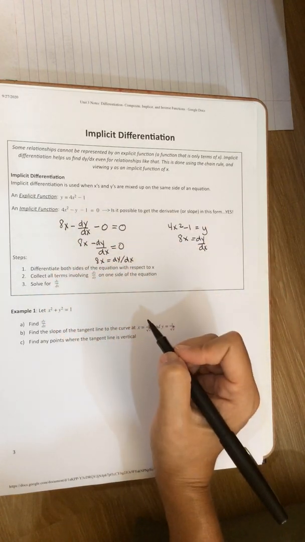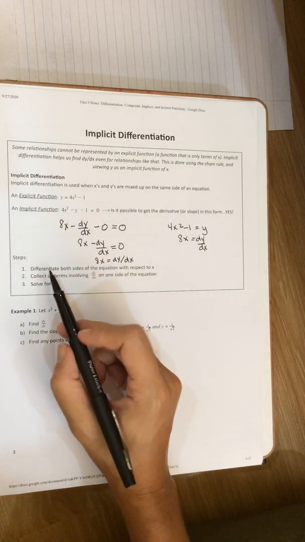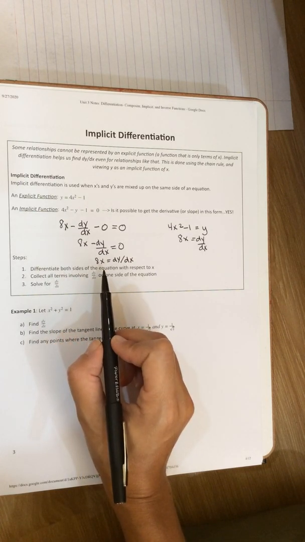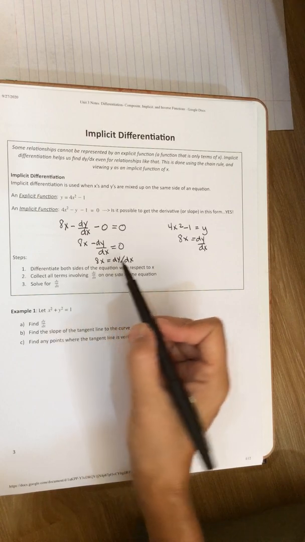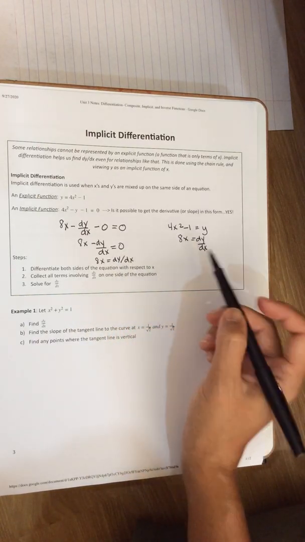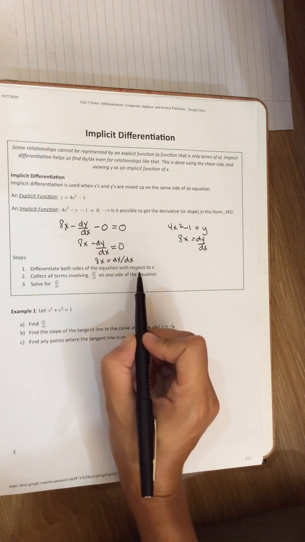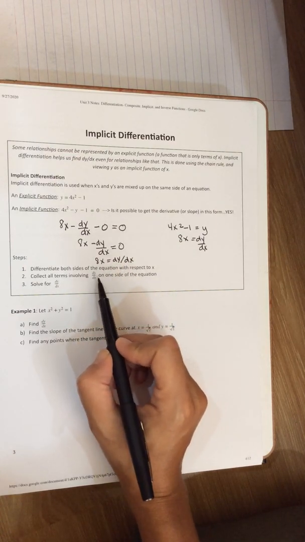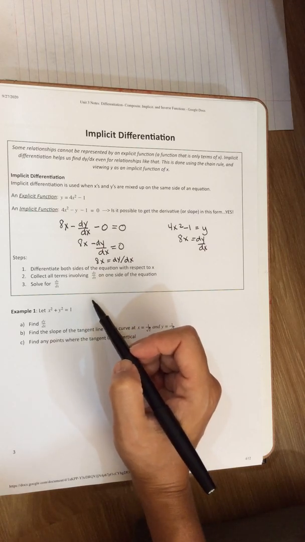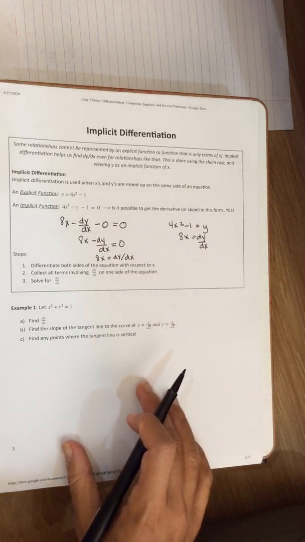You can also do it without rearranging. So when you're having to implicitly differentiate, you want to differentiate both sides of the equation, right? Which we've actually been doing, but you guys haven't really been thinking about it because one side is always dy/dx or y prime with respect to x. Then you collect your dy/dx on one side of the equation to solve for that. Okay, so let's try this.